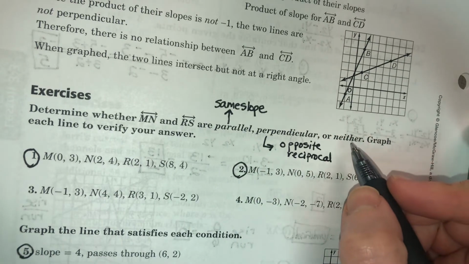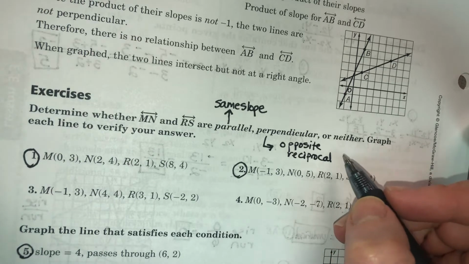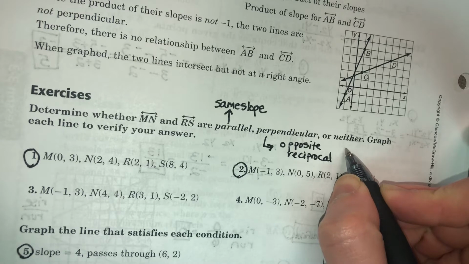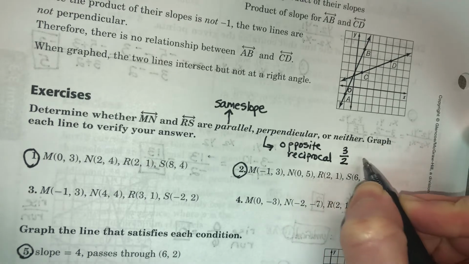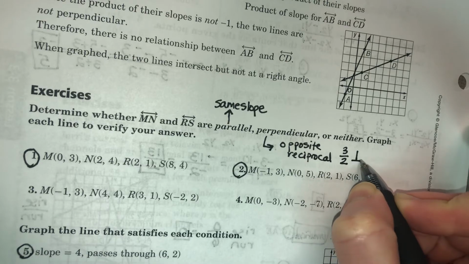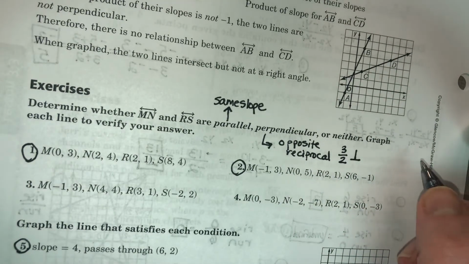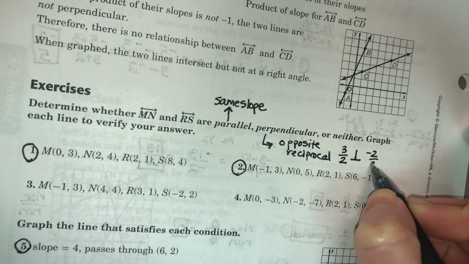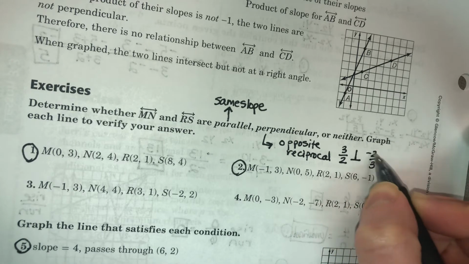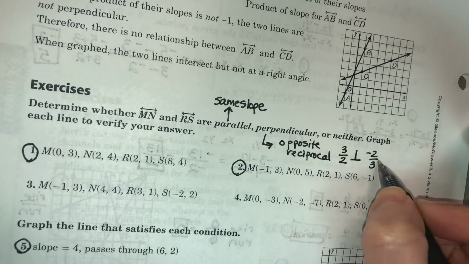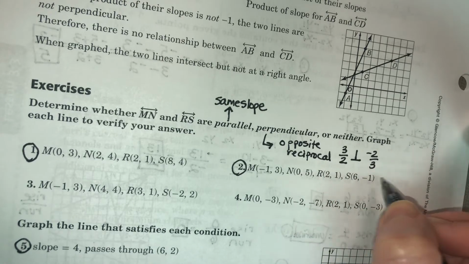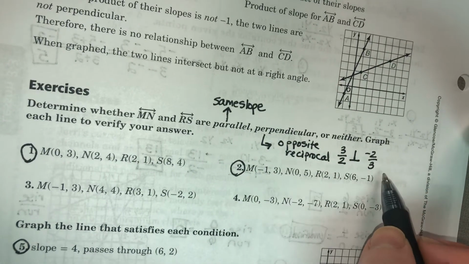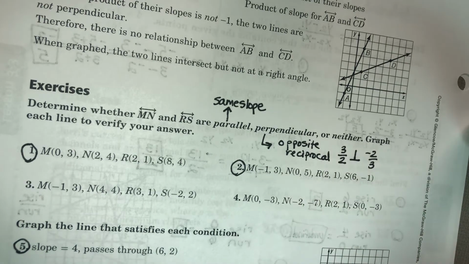So that means, like, if I had one slope of 3/2, that would be perpendicular, which is the upside down capital T symbol, to the slope -2/3. So you flip the numerator and the denominator upside down and change from positive to negative or negative to positive. That means you've got perpendicular slopes. Both of those things have to happen. If anything else happens, the answer is neither.